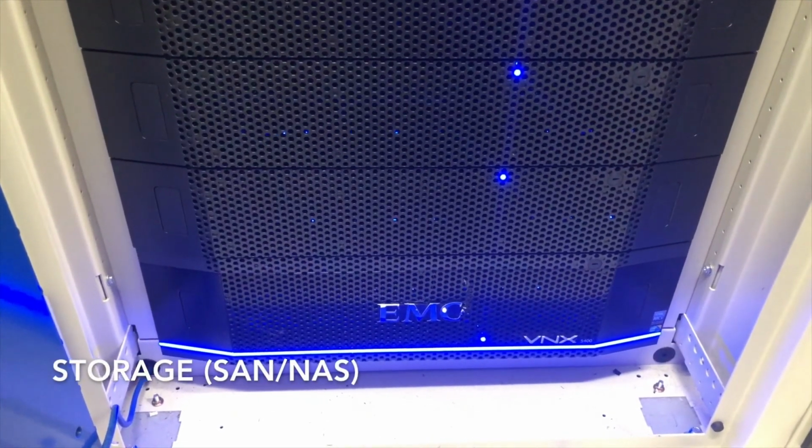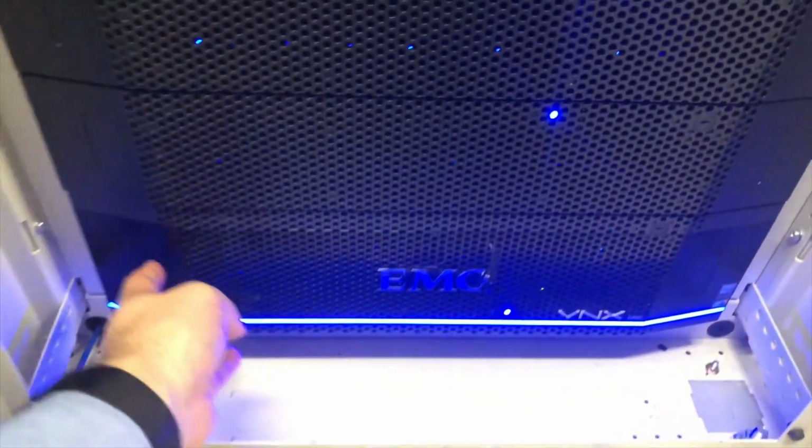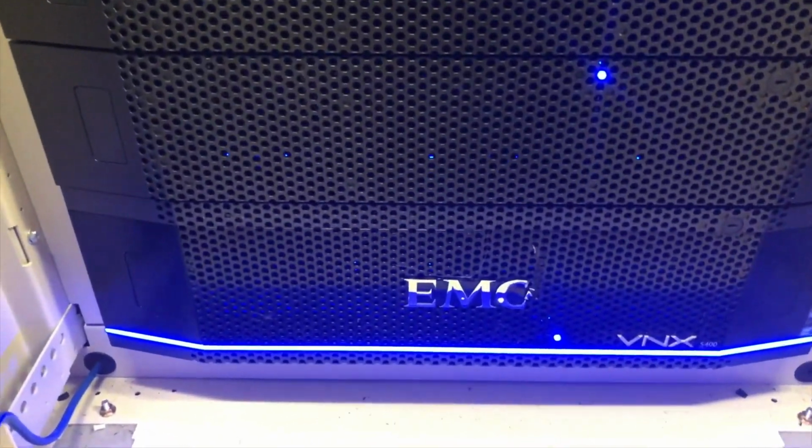So we've got some storage media here. This is what's called a SAN. Essentially, it's just a big array of disks. You've got your bottom one, which is where all of the brain sits, the CPU, the RAM, etc. And then you've just got trays' worth of disks. So we can open one of these up.